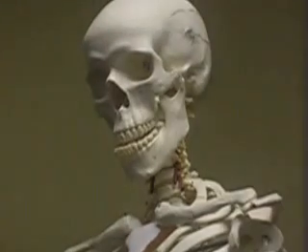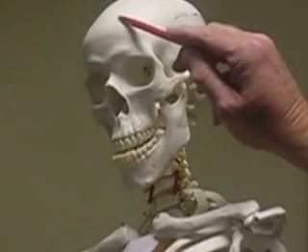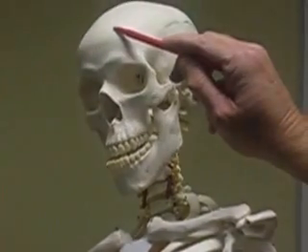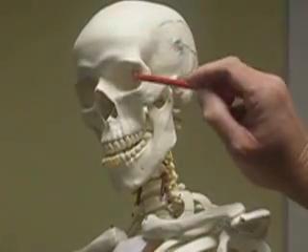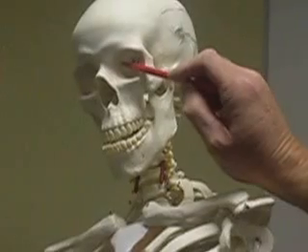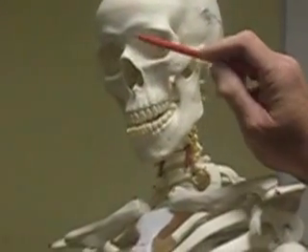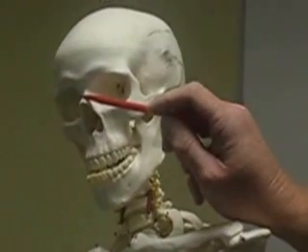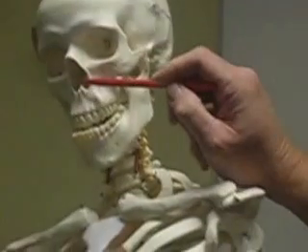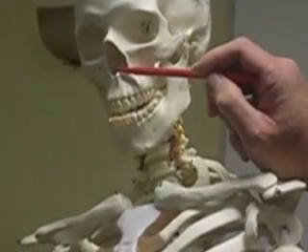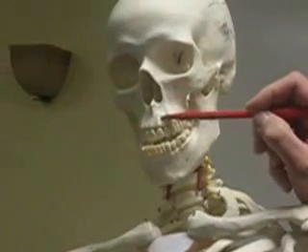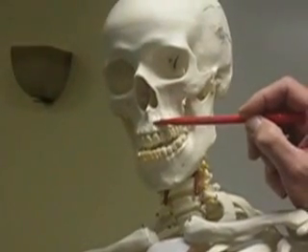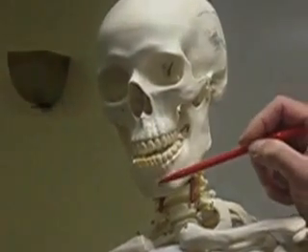3, 2, 1. This is the frontal bone. Orbital socket. Nasal bone. Vomer. Maxilla. Mandible.